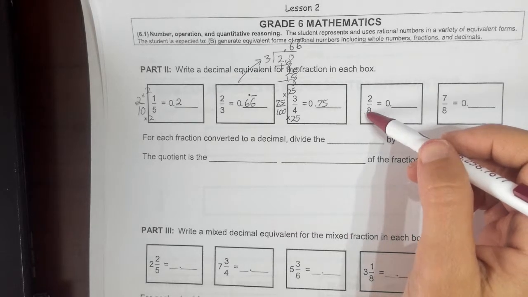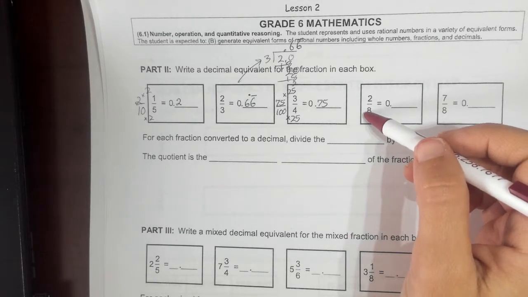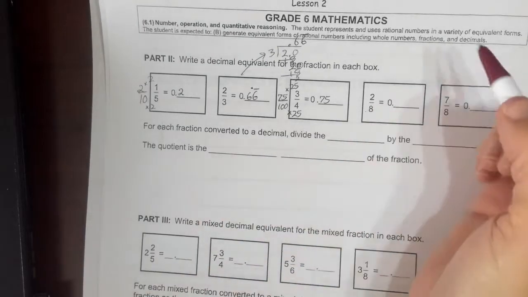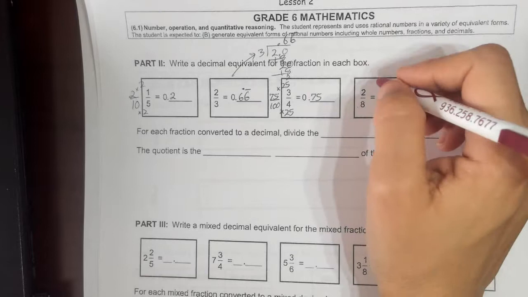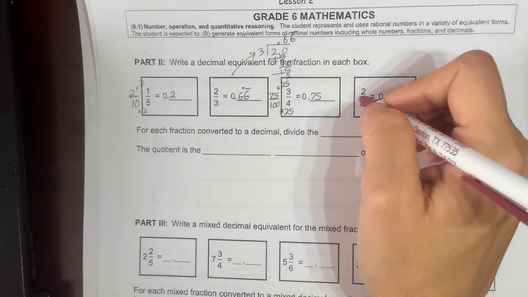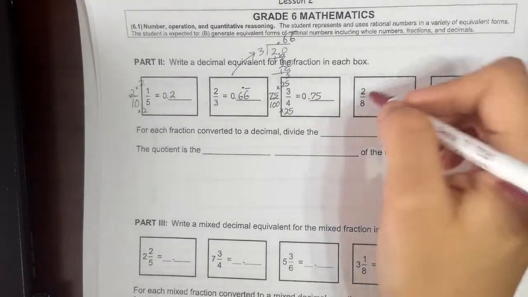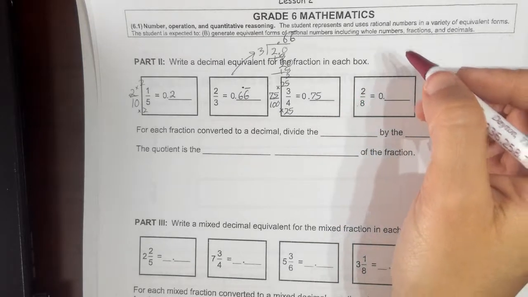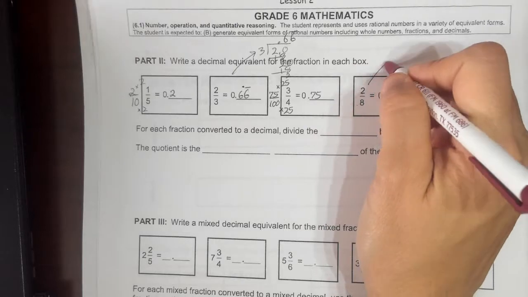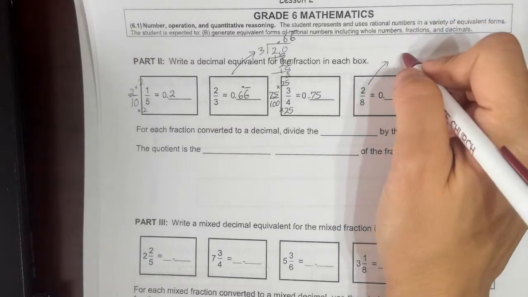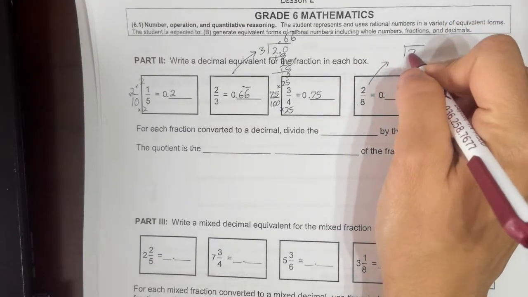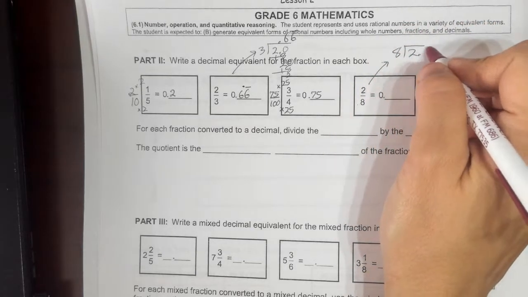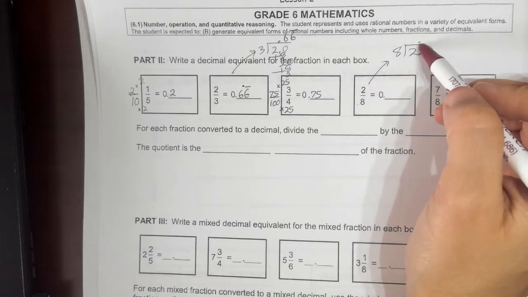It's also, well, let's see. I don't think it's a factor of 100 either. So we're just going to divide this. I mean, you can make this an equivalent fraction though into 1/4. But we're just going to go ahead and divide it so we can have some more examples of dividing. So I'm going to put the 2 on the inside, the 8 on the outside, and 8 doesn't go into 2, so I have to put a 0.0 and bring the decimal up.